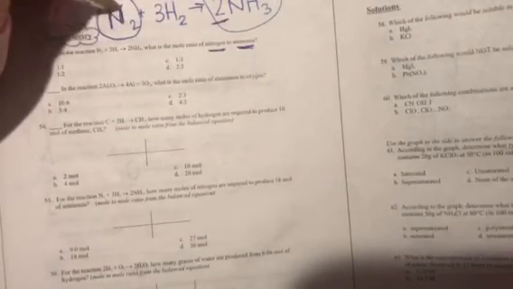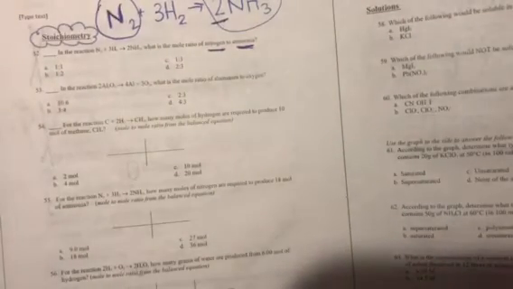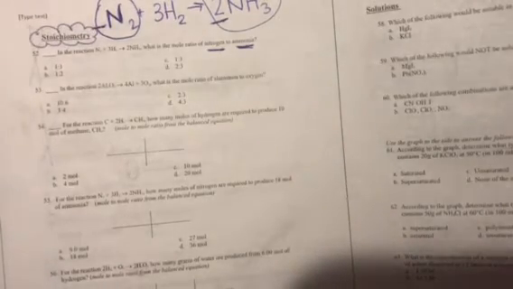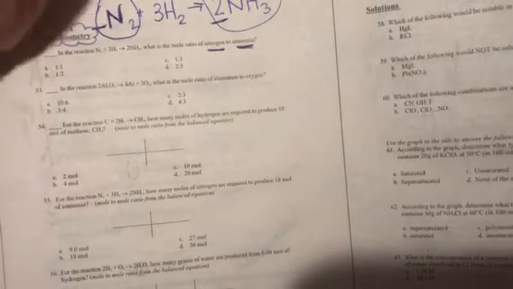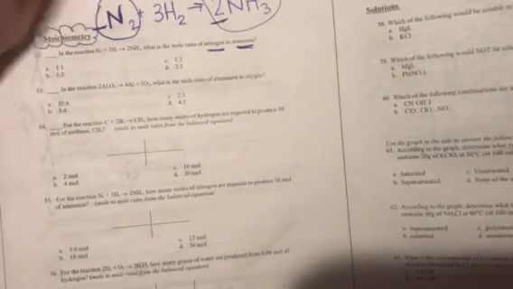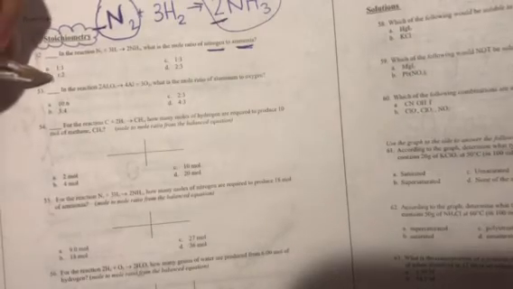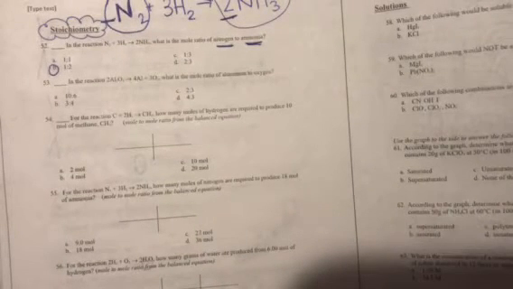Well, what's the coefficient for nitrogen? The coefficient. 1. We have 1 nitrogen. And the coefficient of ammonia? Here's your ratio. That's it. Okay, don't use the subscripts. I know sometimes you want to use that, but it's based off coefficients. The coefficients is a ratio.